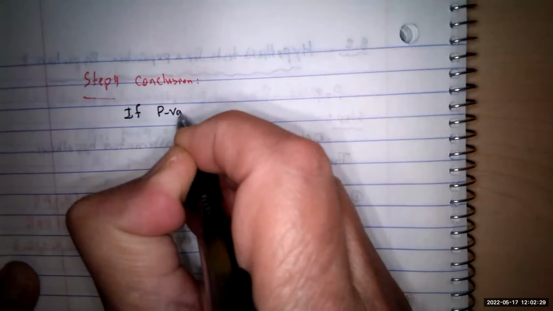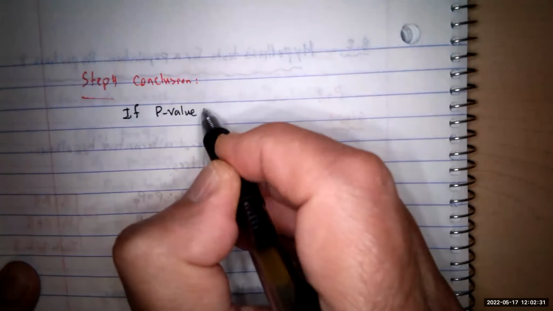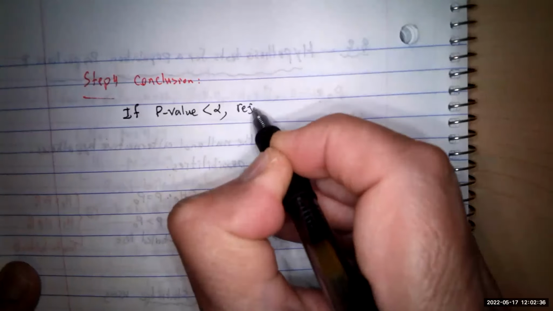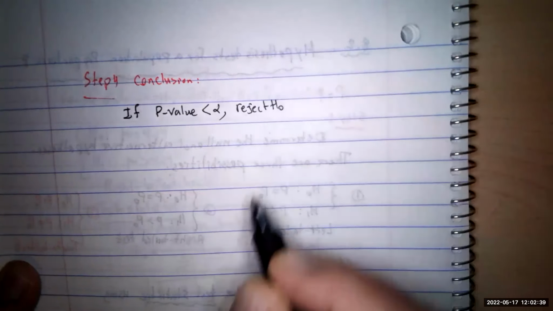The conclusion is on the fact that if the p-value, I don't write the P because of the confusion with the proportion, if it's going to be less than alpha, as usual, reject the H naught.